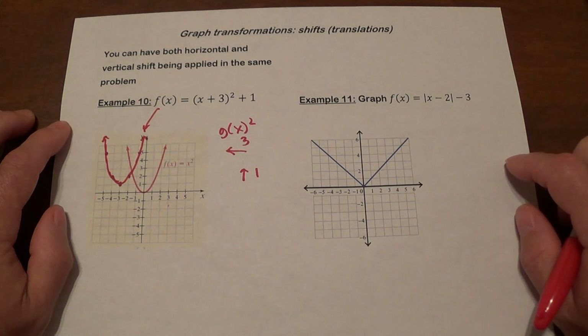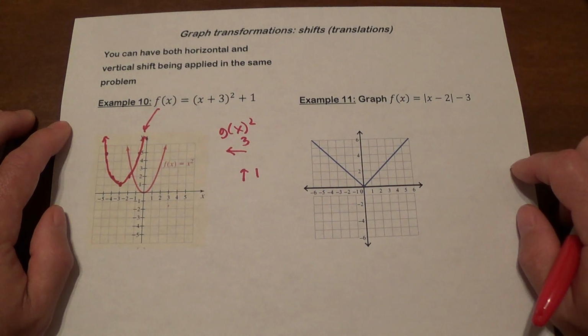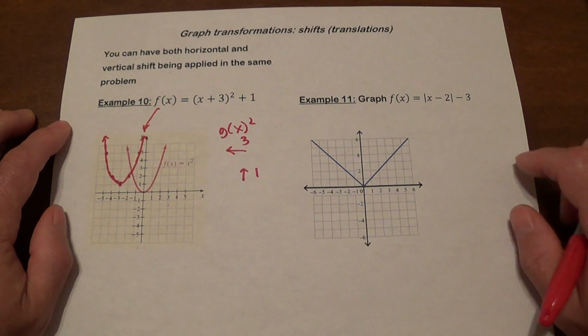By the way, here it wouldn't matter whether you go up first and then to the left, you will get the same graph. But in general, there is something called order of transformations, and you have to perform them in the correct order to avoid any problems when it does matter.